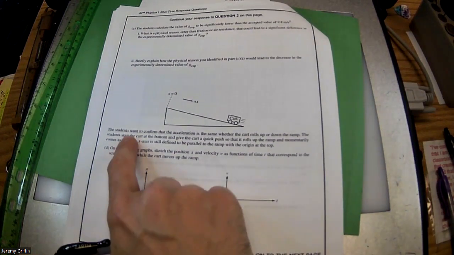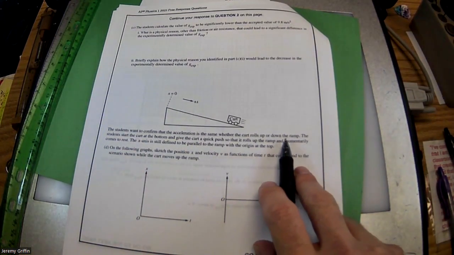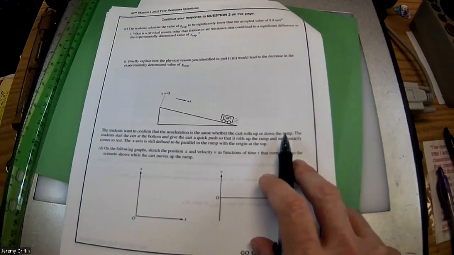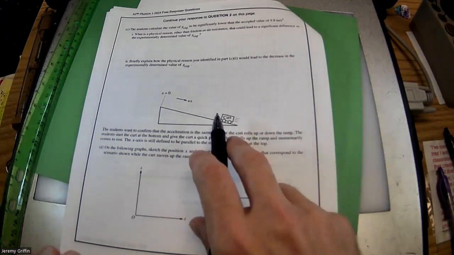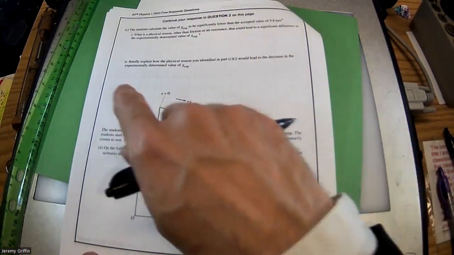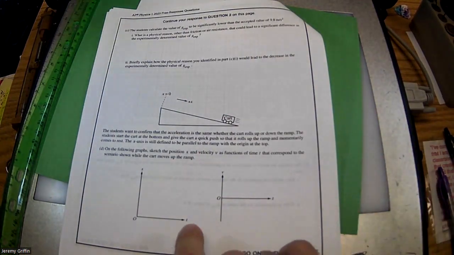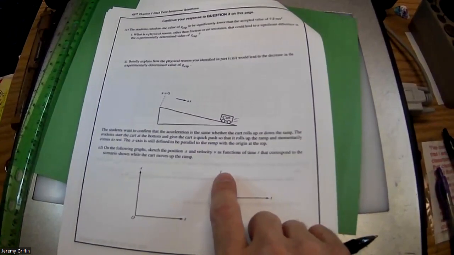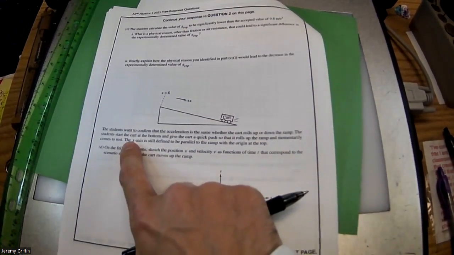On the following, students want to confirm acceleration is the same whether the cart rolls up or down the ramp, which would be true. They could have asked that. They said, would it be the same? But the answer would be yes, right? It doesn't matter which direction the cart's moving. The net force and the acceleration should be the same.